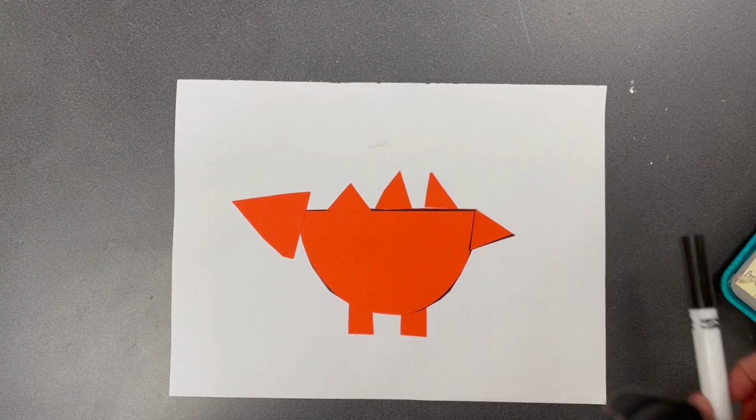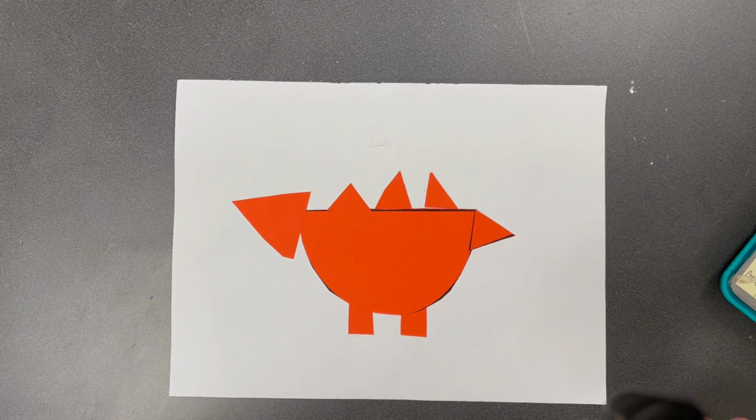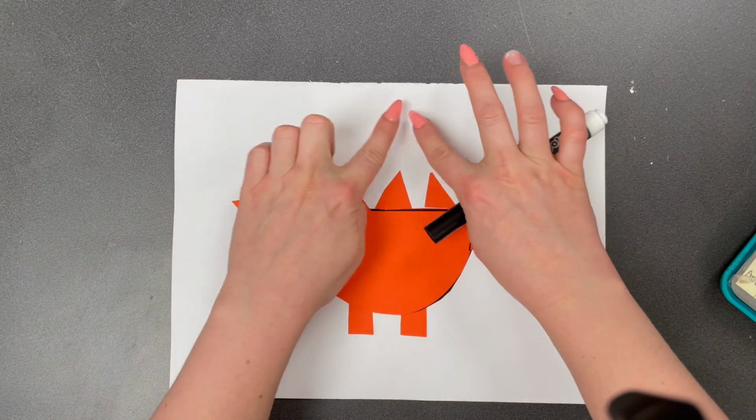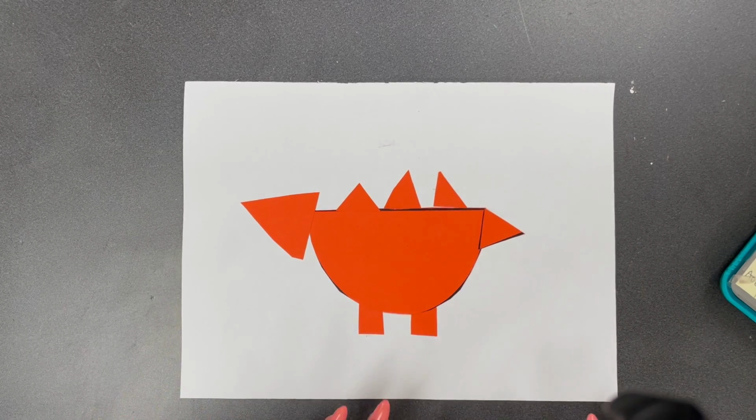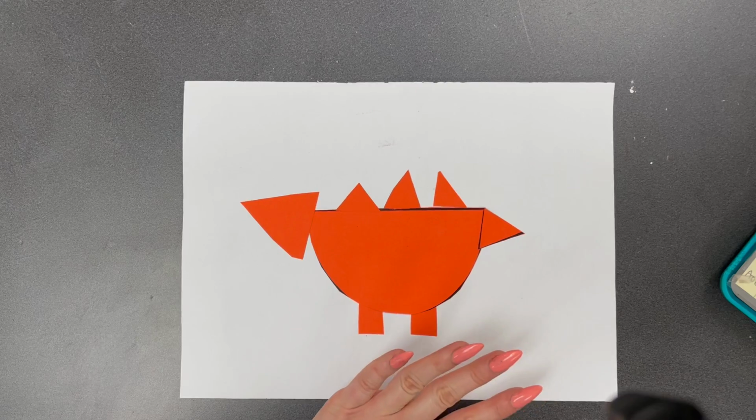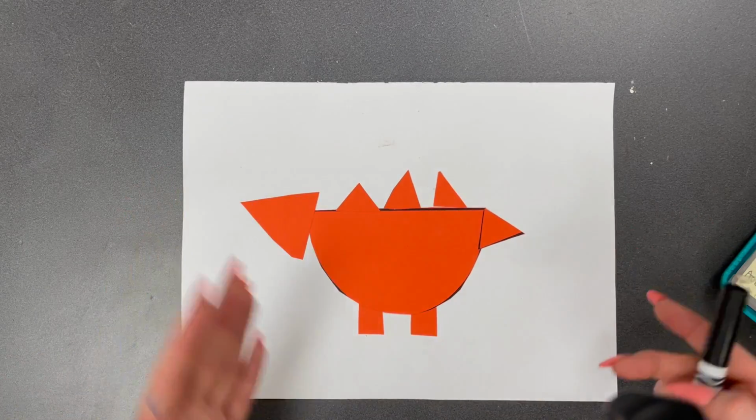Hi friends, today we're going to draw a background for our dinosaur picture. That means a picture around the dinosaur. We're going to put the dinosaur in a certain place. We're going to put him in a city. Now when we draw a place in our picture, we call this drawing space in art.